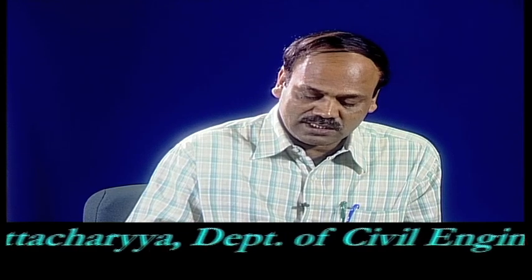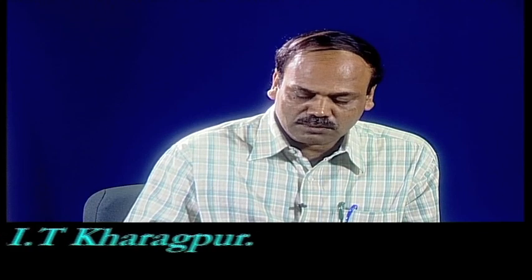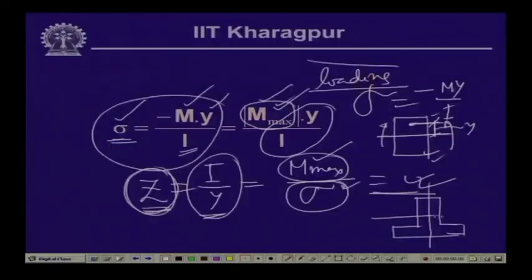Now, if the member is unsymmetrical with respect to the x axis, as we had discussed last time, supposing we have a cross section which is symmetrical with respect to the y axis but unsymmetrical with respect to the x axis, then the y values will be different from the neutral axis for the two ends. We can designate these as y1 and y2, and correspondingly we will have two values of I by y. We can call one z1, which is equal to I by y1, and the other z2, which is I by y2.